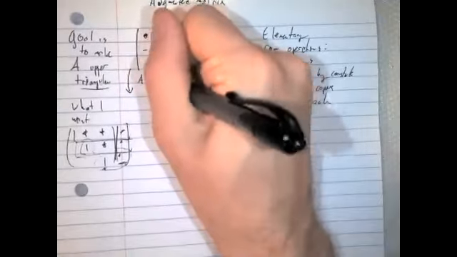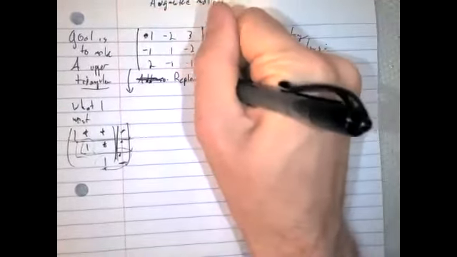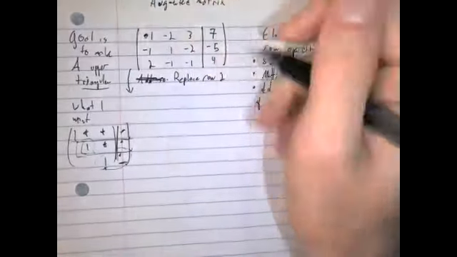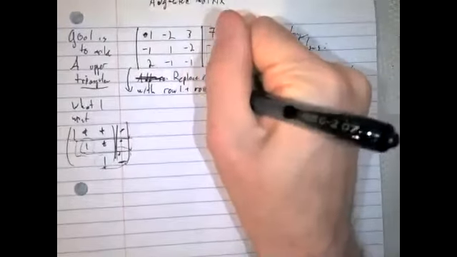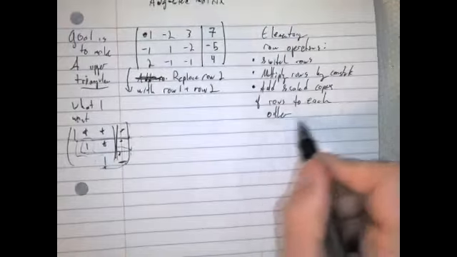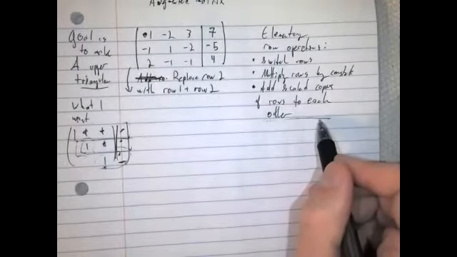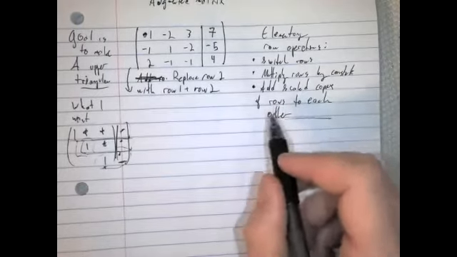Here, I'm going to replace row 2 with row 1 plus row 2. This is essentially the third thing that I'm allowed to do. I can replace a row with a linear combination of rows.